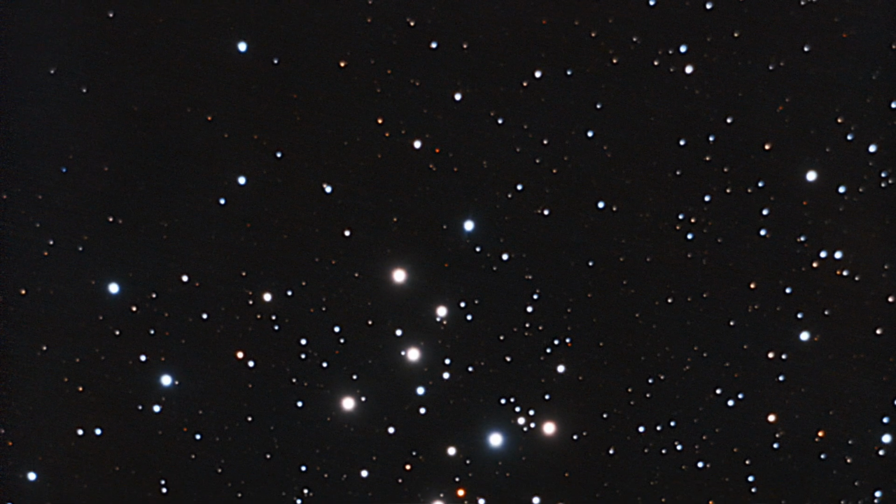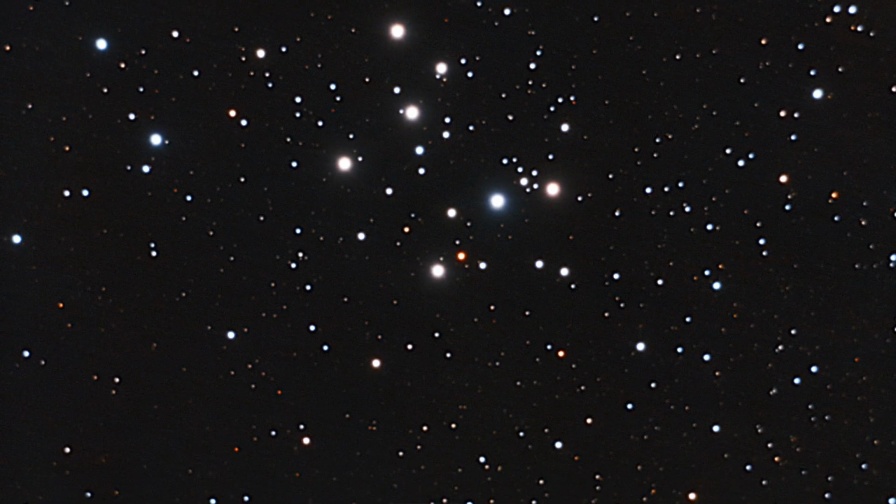M29 contains a small group of bright stars surrounded by many fainter ones. Like other open clusters, these stars form together in the same stellar nursery. Because M29 is located in such a rich region of the Milky Way, however, it can sometimes be difficult to distinguish the cluster itself from the surrounding field of stars.